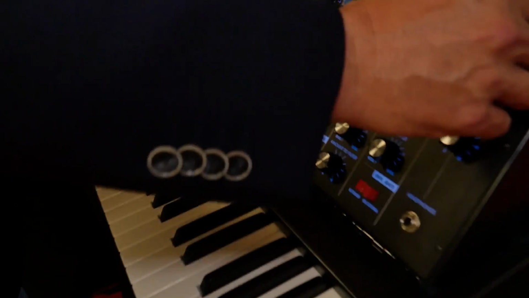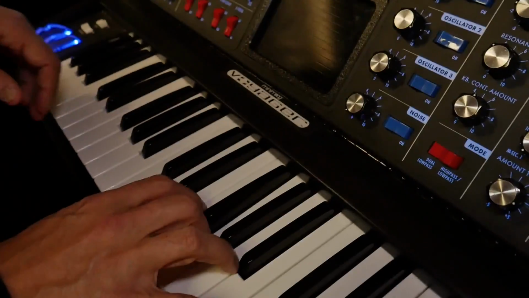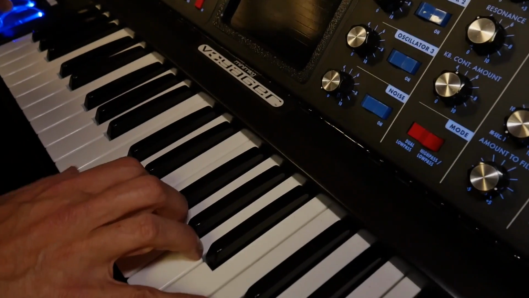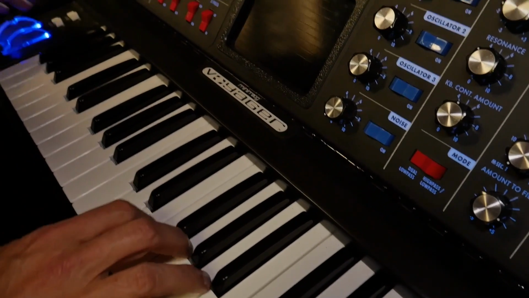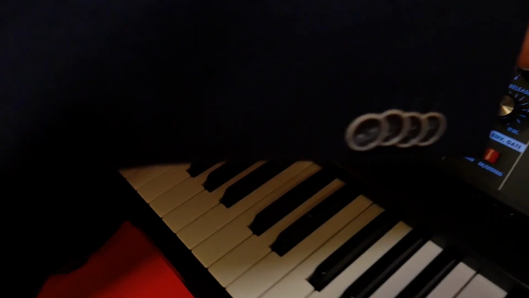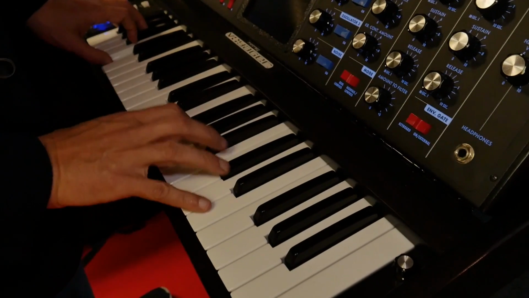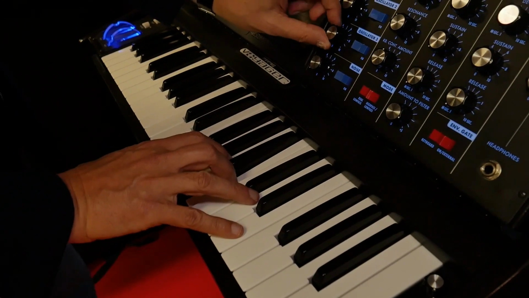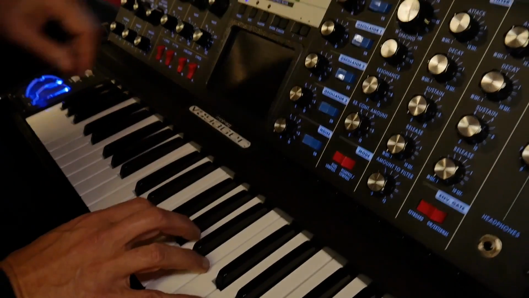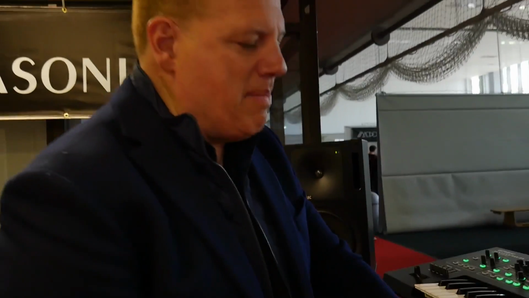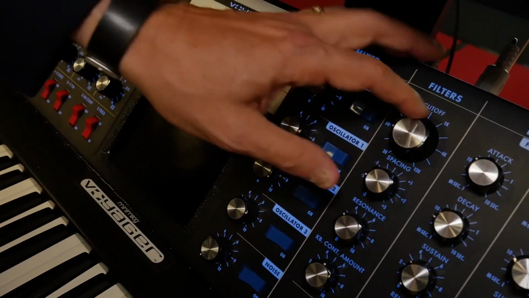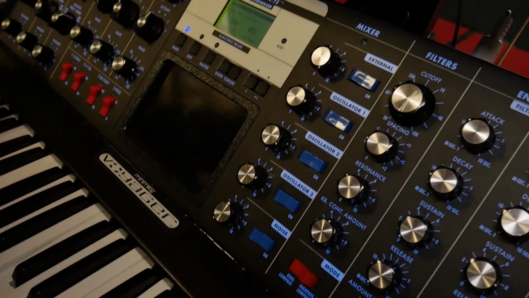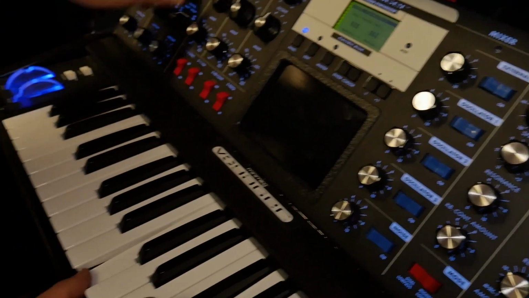Because we can do things that you can't do in the Voyager. So for instance, I'll take this sound, and now I can play chords, right? Because it's a polyphonic synth. And on the external, it makes more sense to use that to control effects.